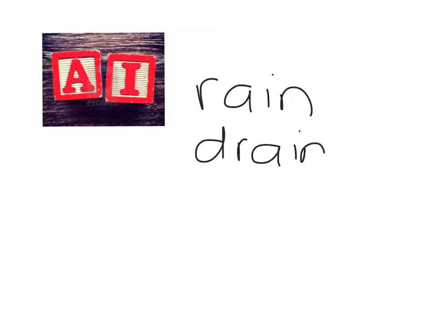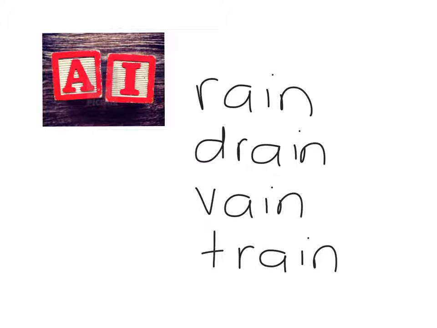Sometimes when you hear the long vowel A sound, that's when A says its name, it might be made with the letters AI, like in the words rain, drain, vein, and train. In all of these words, when we get to the sound here, rain, the A says its name and it's made with an AI.